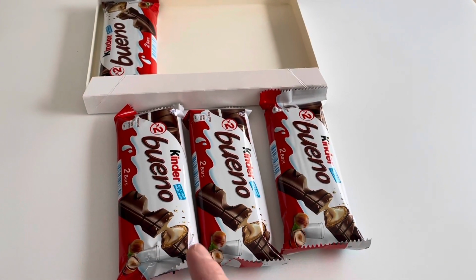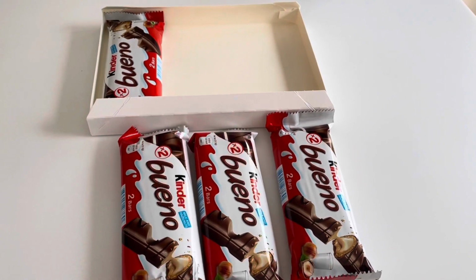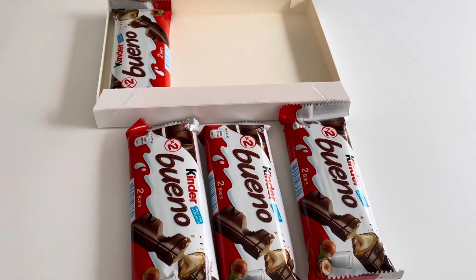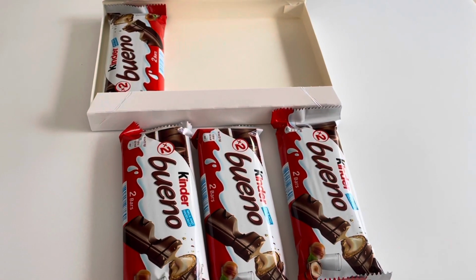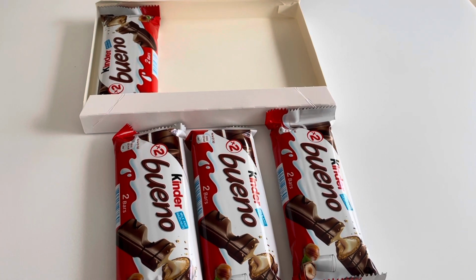That's correct. I've eaten 1, 2, 3 quarters and I've left 1. So what that tells us is 1, 2, 3, 4 quarters is the same as 1 whole packet. So 4 out of 4 quarters is 1 packet. Let's try another one now.